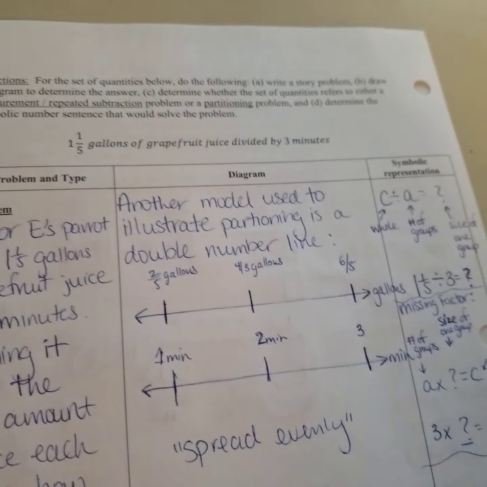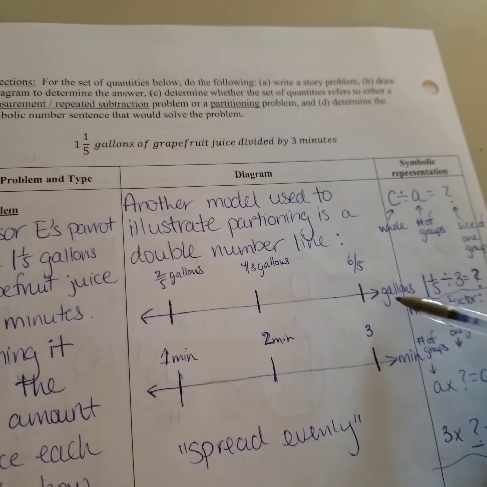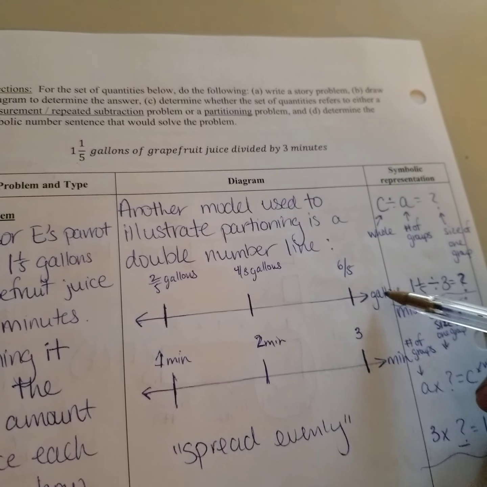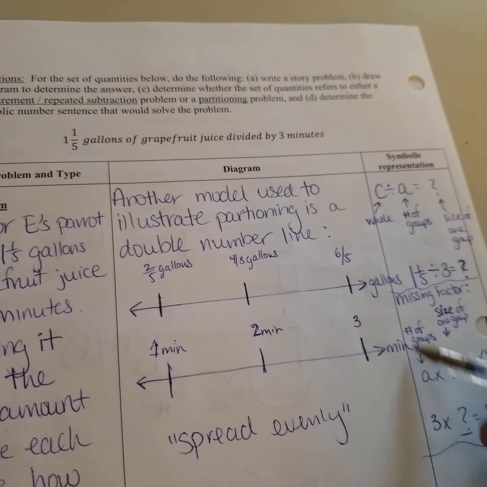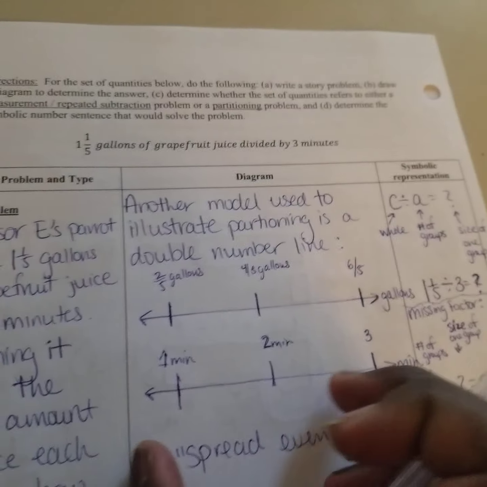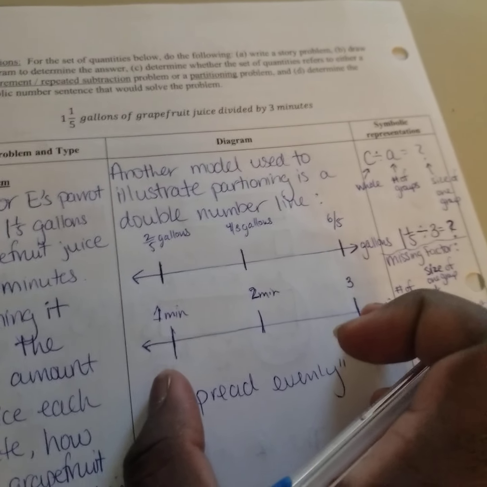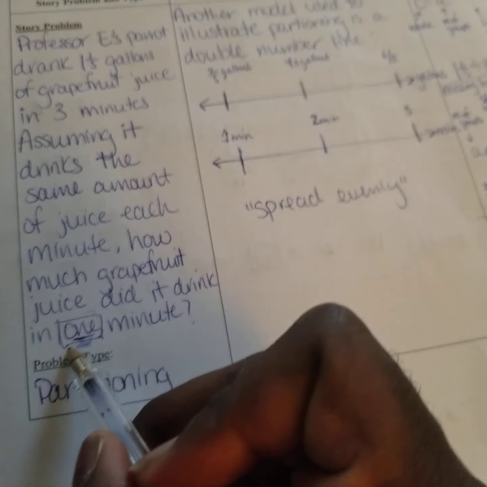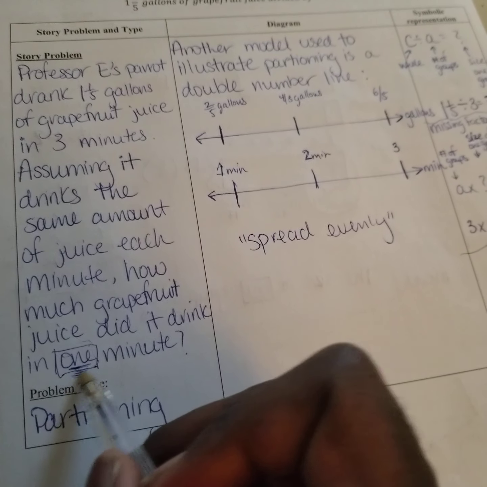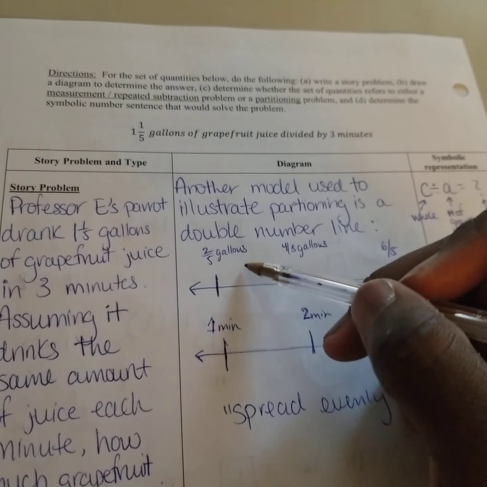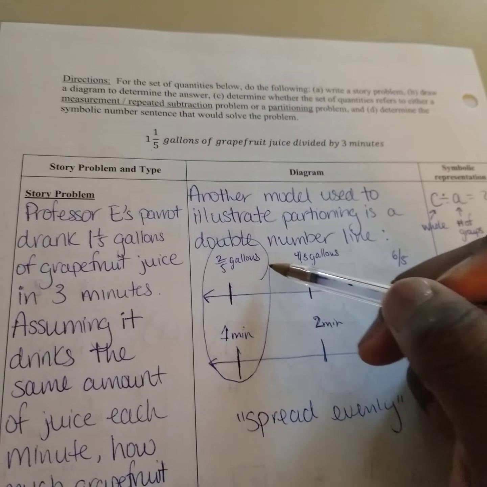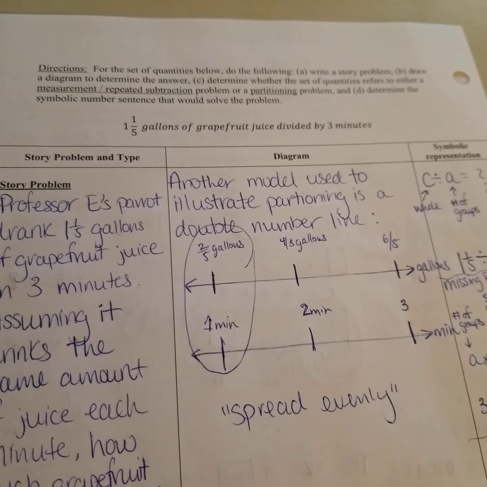One of my number lines represents the gallons that my parrot drank, and the other represents the minutes. However, which one of these is the answer? I'm looking for the size of one group, right? How much did my parrot drink in 1 minute? Well, this is the correct answer.